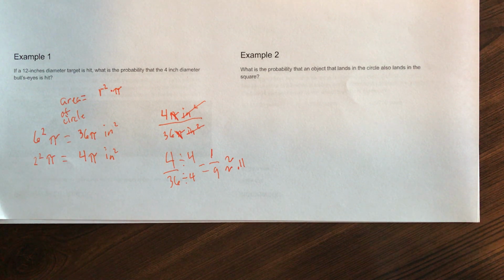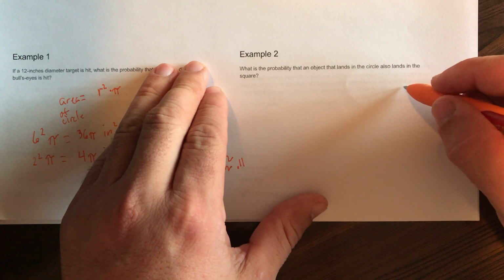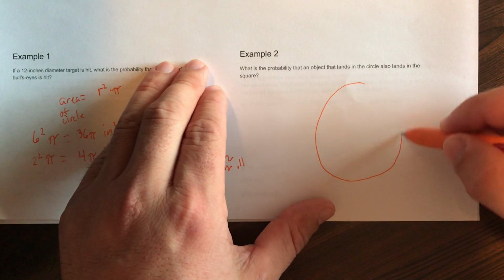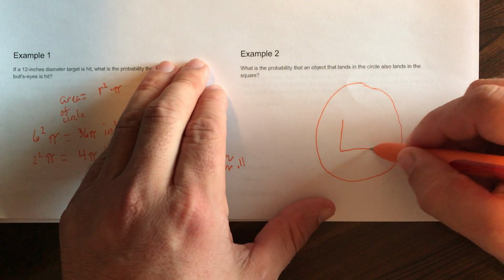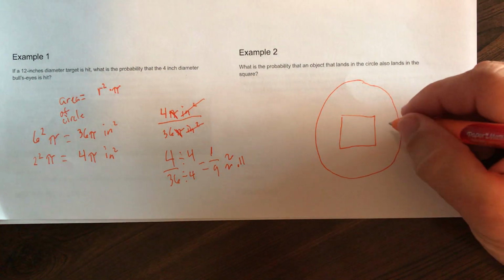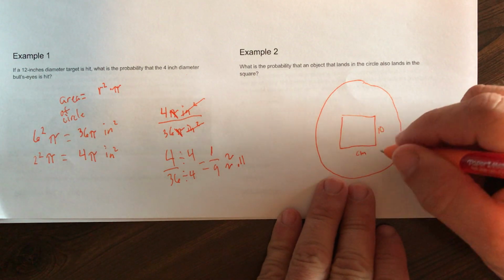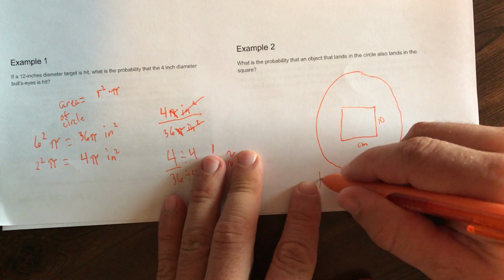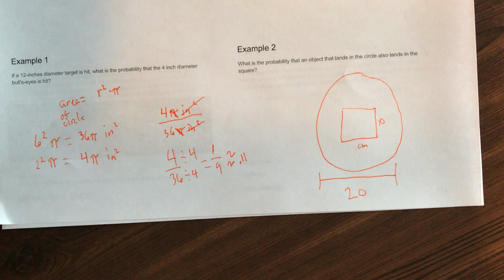Now, what is the probability that an object that lands in the circle also lands in the square? Oh, and I didn't even give you the picture. So, that's alright. Mr. Riedel will try to draw it. Keyword: try. We have something that looks like this. Our square is 10 by 10. Our diameter of the circle is 20.